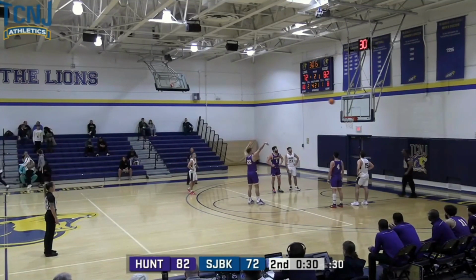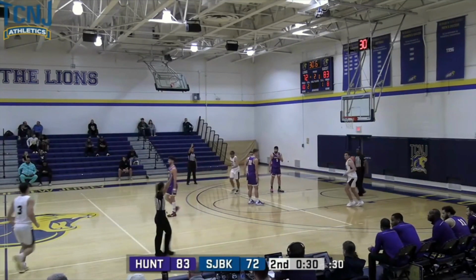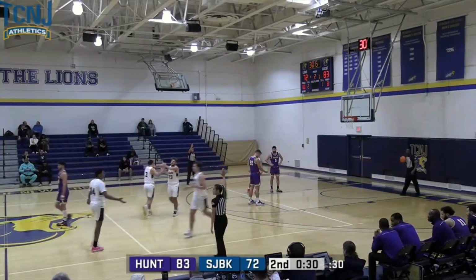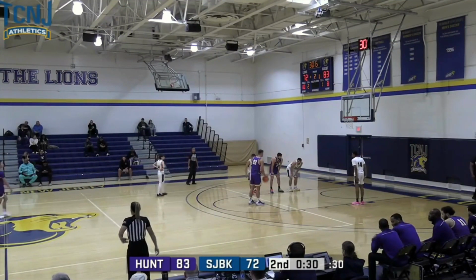St. Joseph's Brooklyn is going to move to 0-4, unfortunately. Now, the biggest difference maker for me is I was making shots for the Bears, and I was being aggressive. The one regret that I do have here is, check out this play.